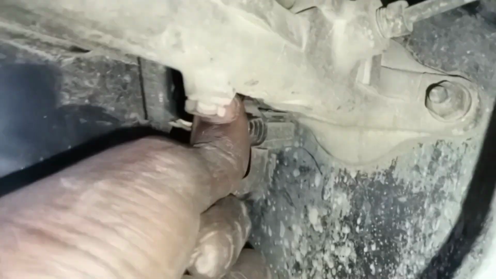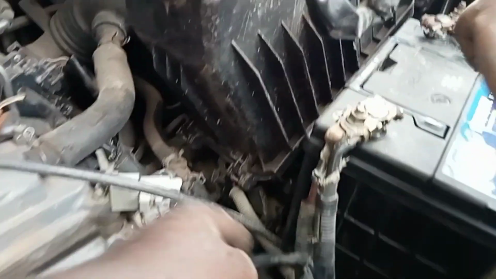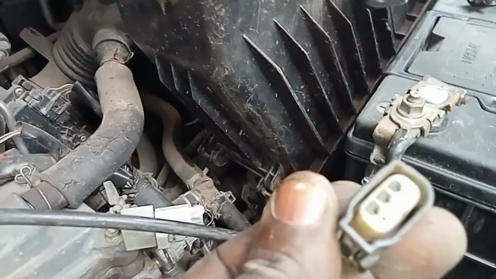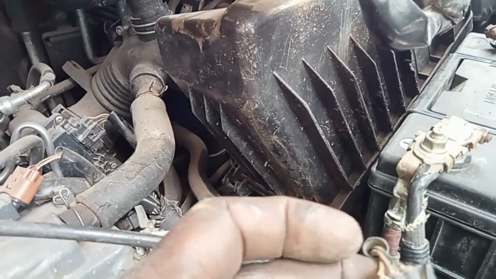We are done with the accelerator value or G sensor. Now we are going back to the battery sensor. So here we don't have a battery sensor, so we need to buy a new one.